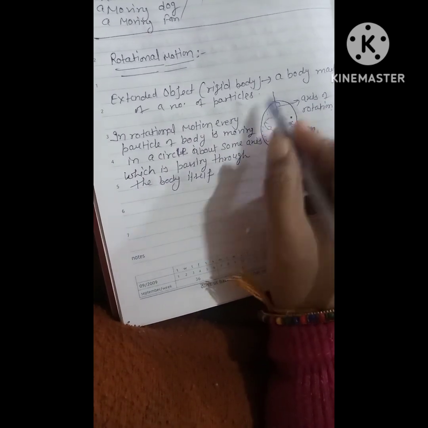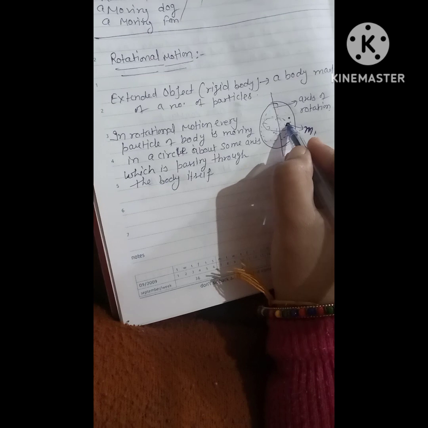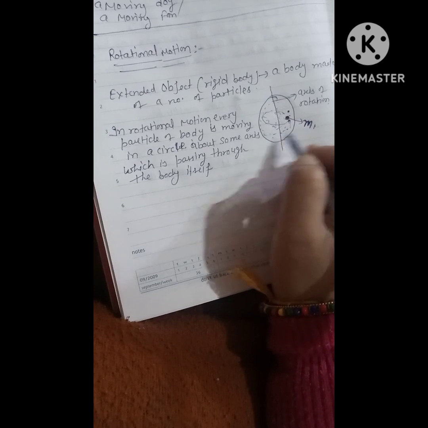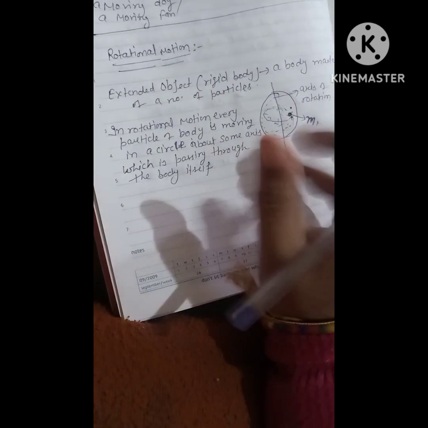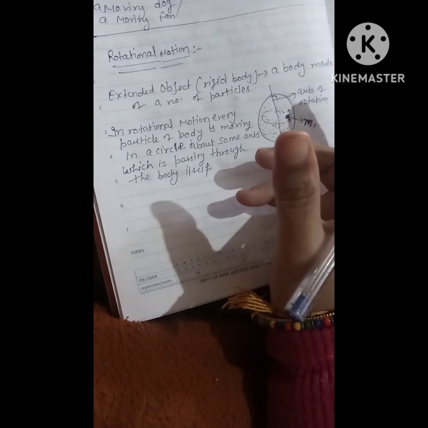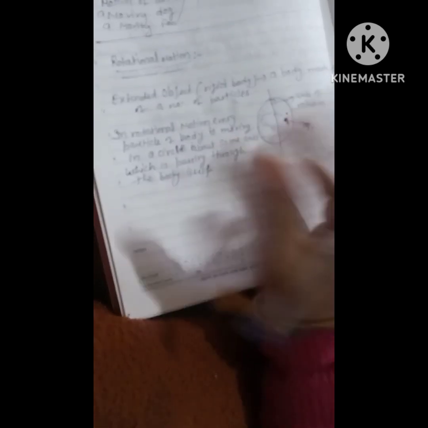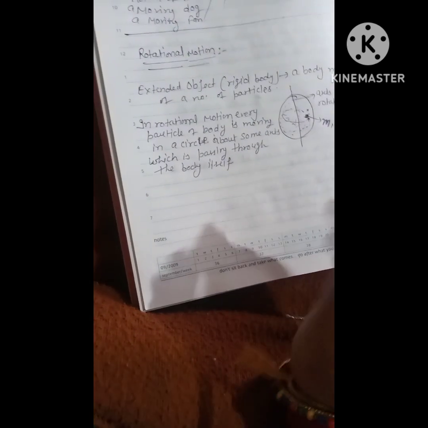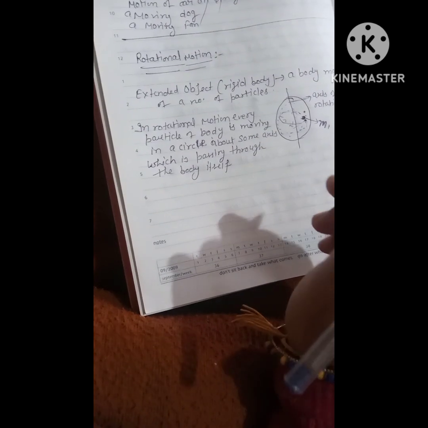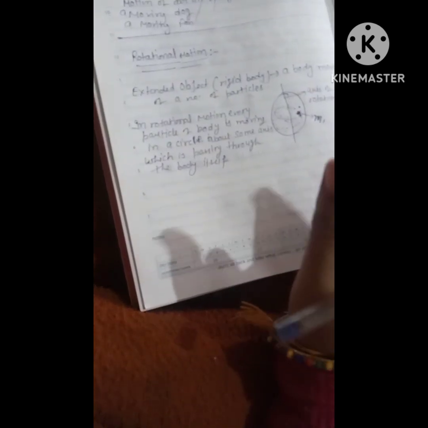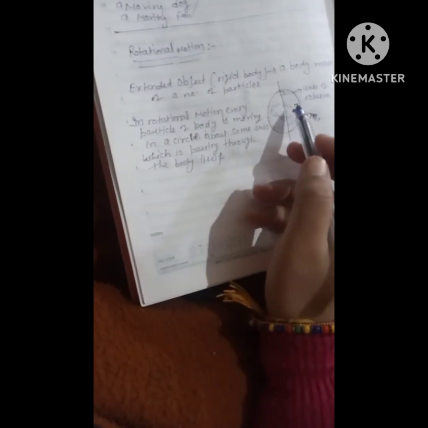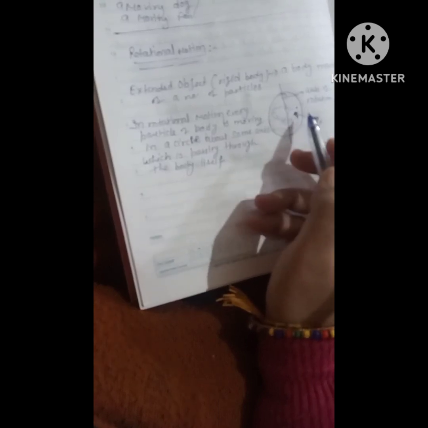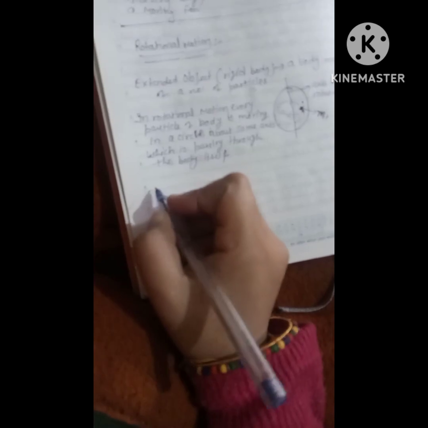The particle is in circular motion, but the body as a whole is in rotational motion. Because every particle of it is moving in a circle, the body is also moving in a circle about its own axis. I am emphasizing the point that it is moving about its own axis. So when this type of motion is here, this is called rotational motion.